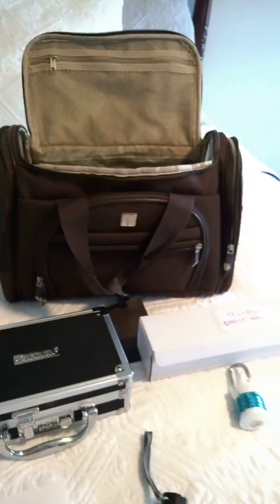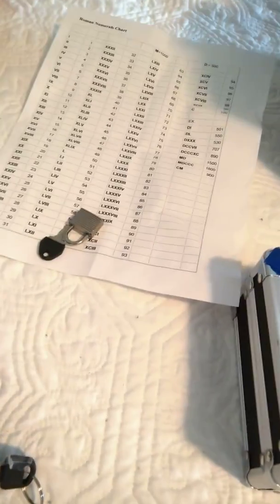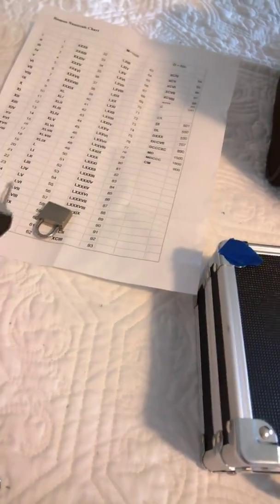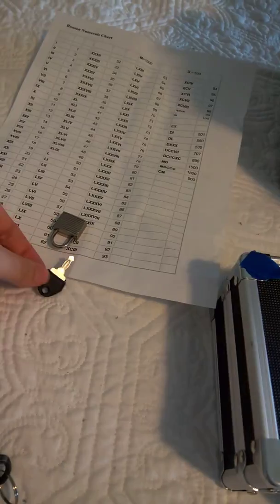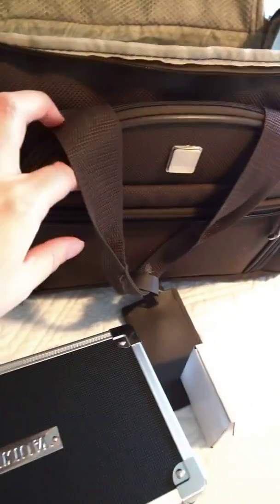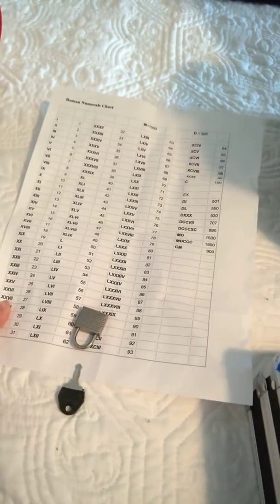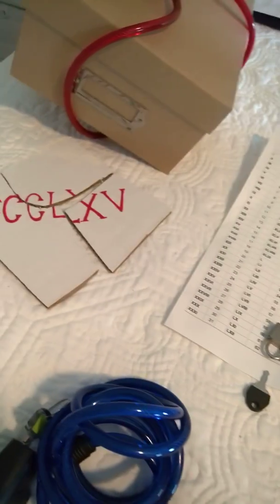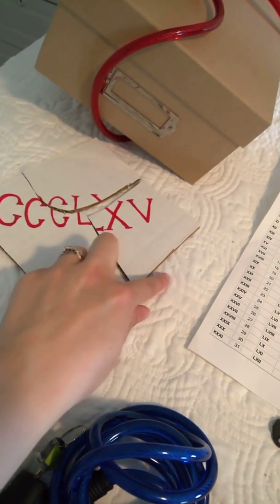And so inside, I just had a piece of hand luggage that I used, and the luggage came with one of those little luggage locks. So this key I also hid. I hid 4 keys around the room. And inside one of the compartments, I just put this Roman numerals chart so that they could decode the CCLXV.